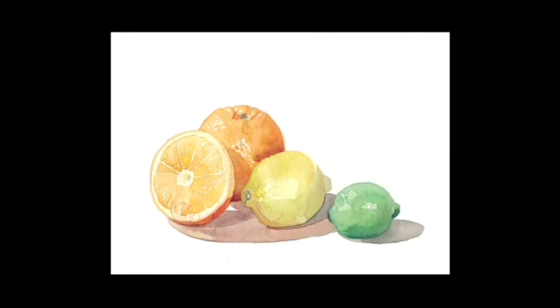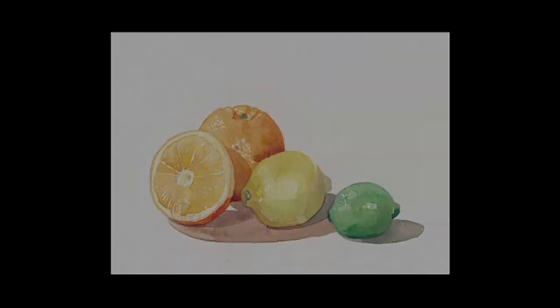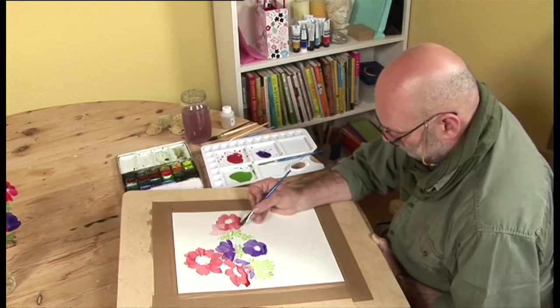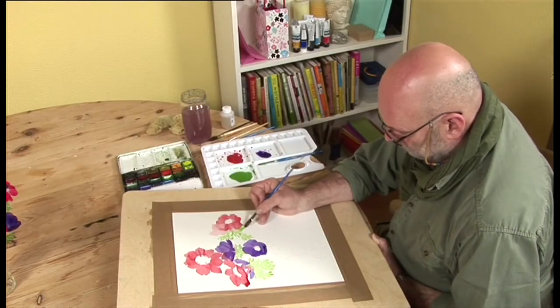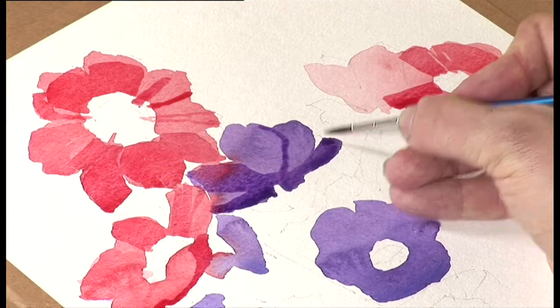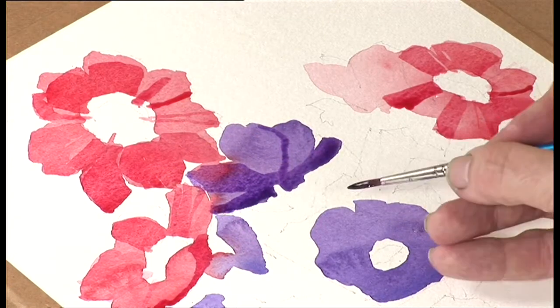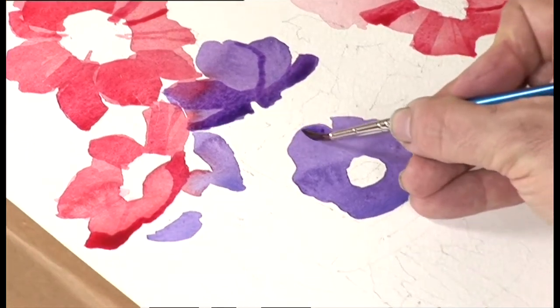And fruit on a table shows how shadow and reflection add realism to a still life of citrus fruits on a table. Now over to our expert, who's going to show you how it's done. We hope you enjoy watching your DVD and discovering how to create some memorable watercolours.